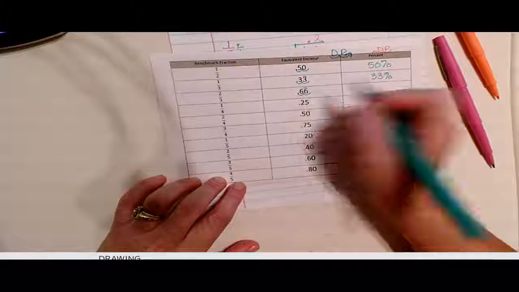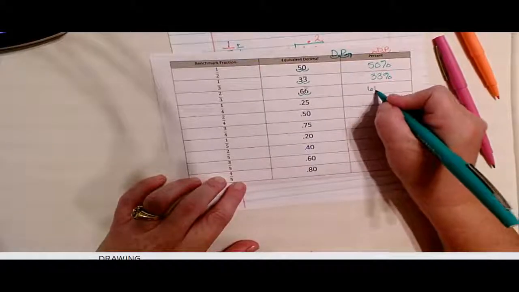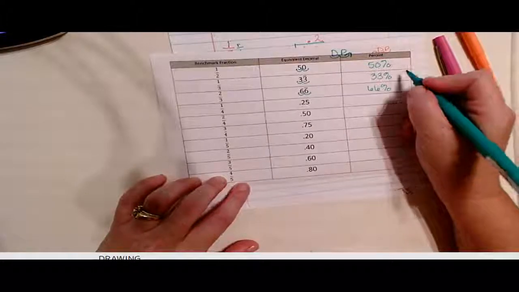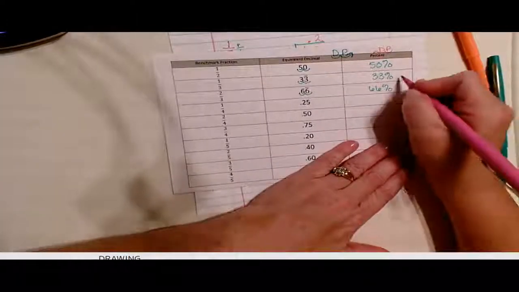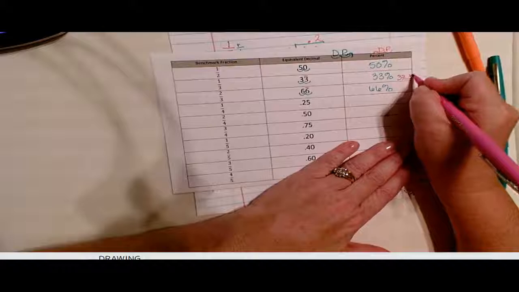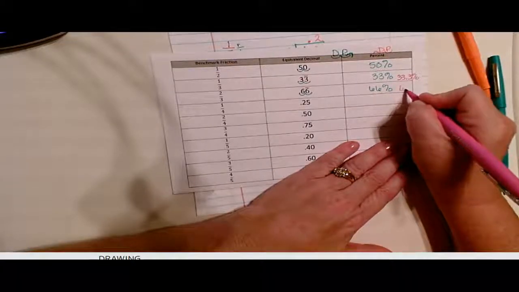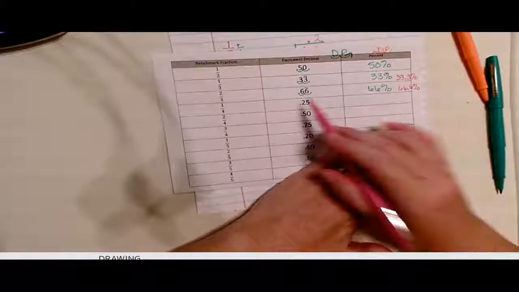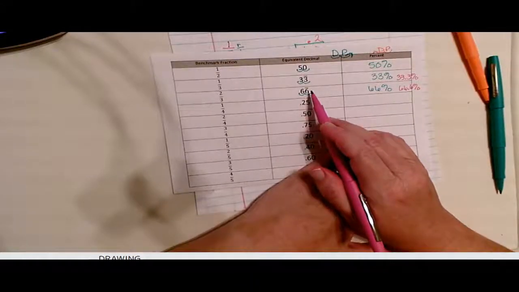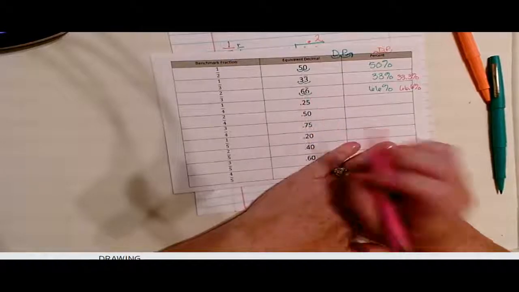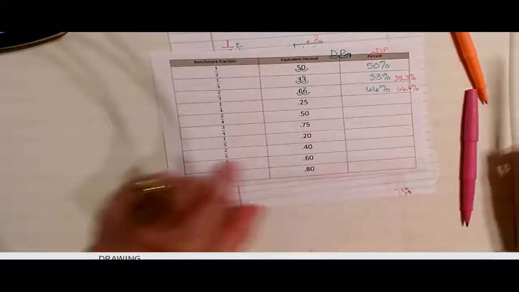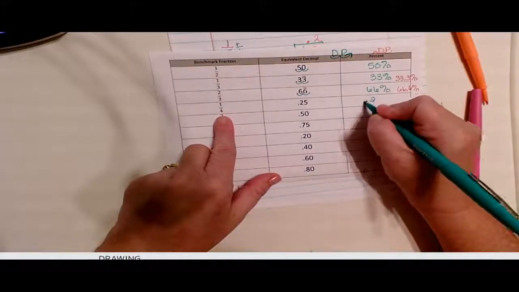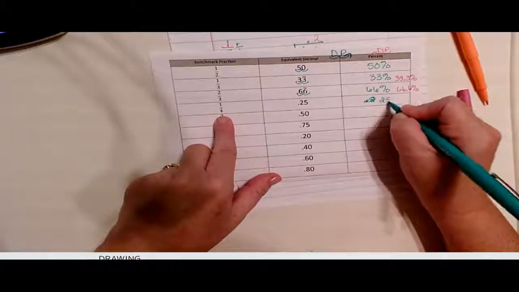Move this one 2 times, 33%. This one 2 times, 66%. You might see these two written as 33.3% and 66.6% because they have a repeating decimal over here. This bar notation at the top tells you it is a repeating decimal. This will be decimal. This will be 25%.